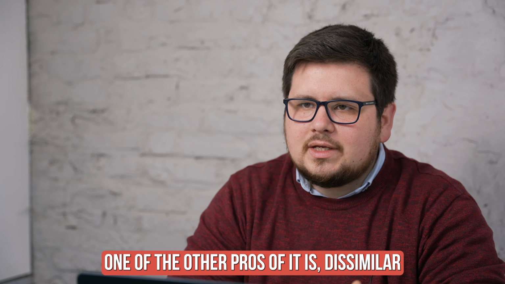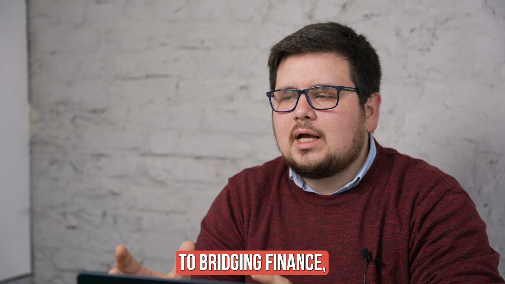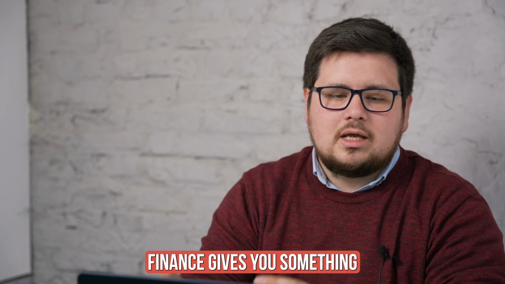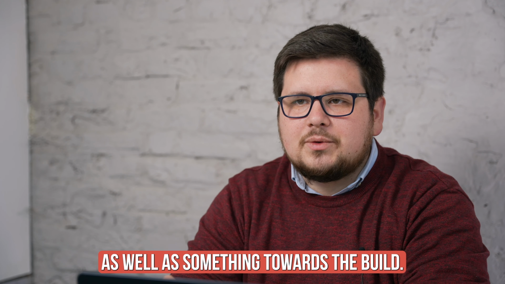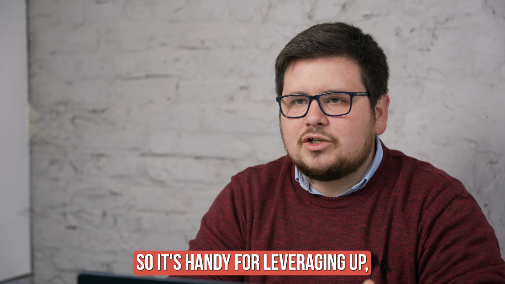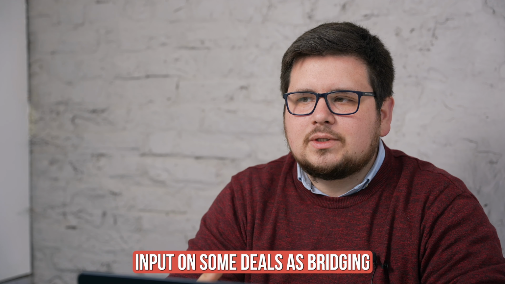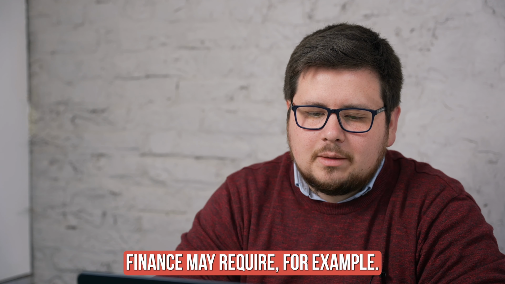One of the other pros is that, dissimilar to bridging finance, which is only against the purchase, development finance gives you something towards the purchase as well as something towards the build. So it's handy for leveraging up and doesn't require as much of an equity input on some deals as bridging finance may require, for example.